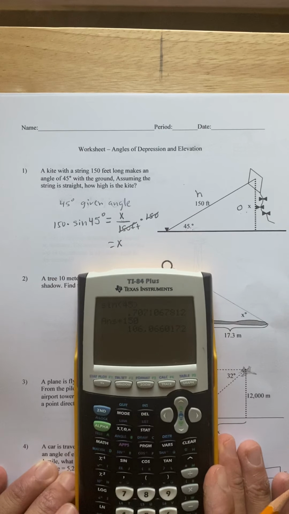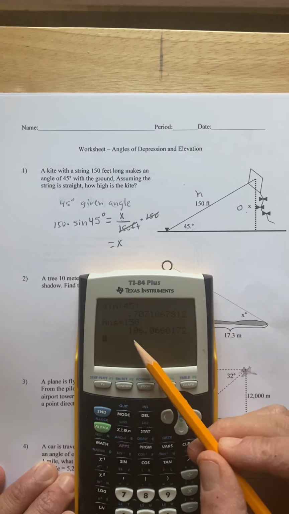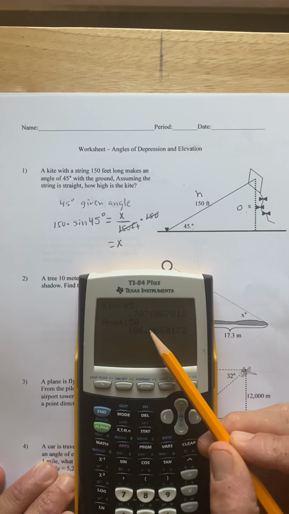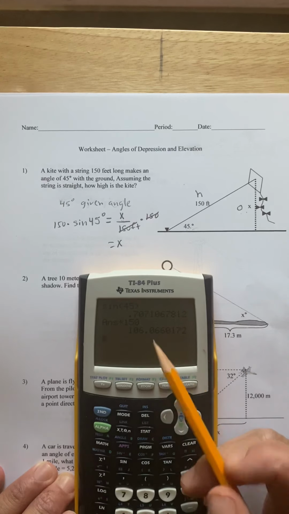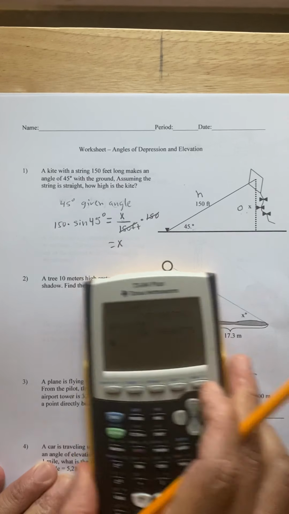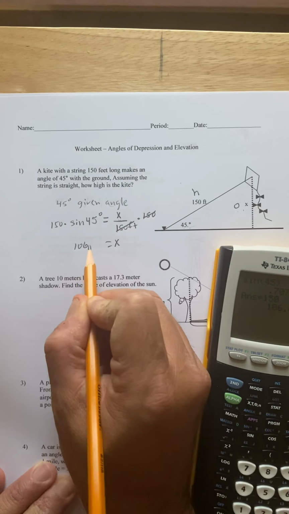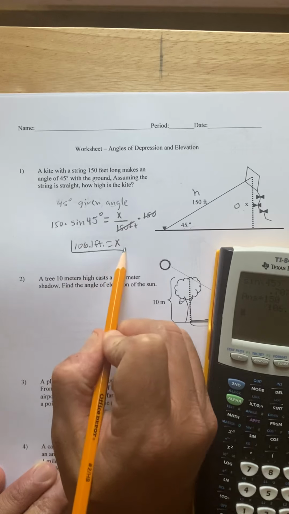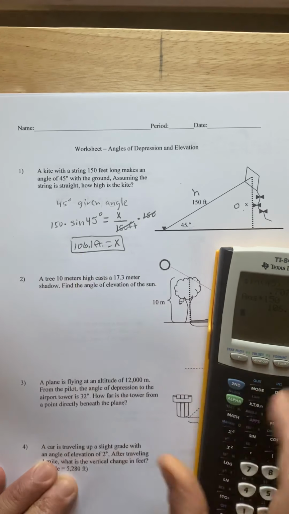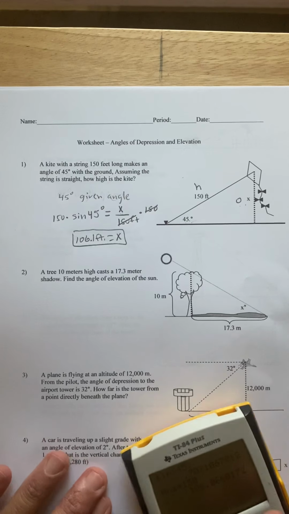Now there's no instructions, so I'm rounding off. My answer right here reads 106.06. I'm gonna round off to the nearest tenths place, so my final answer should be 106.1. And we're looking at feet as being our units. So I'll go ahead and box it in. All right, so that's example number one, so you guys can look at it.